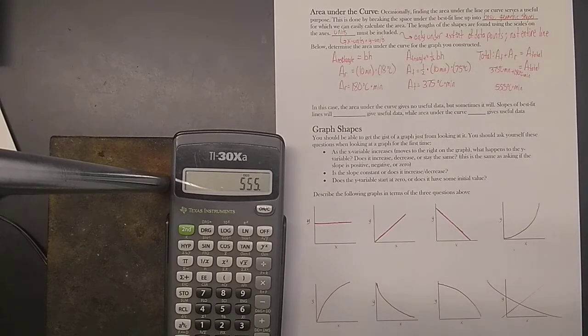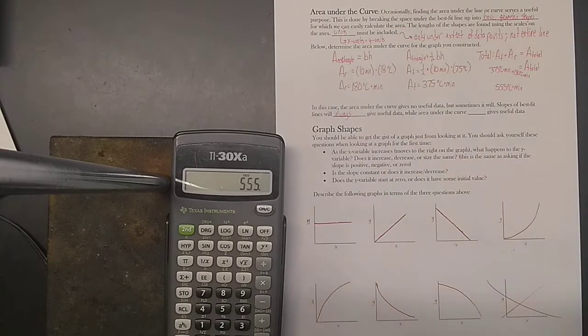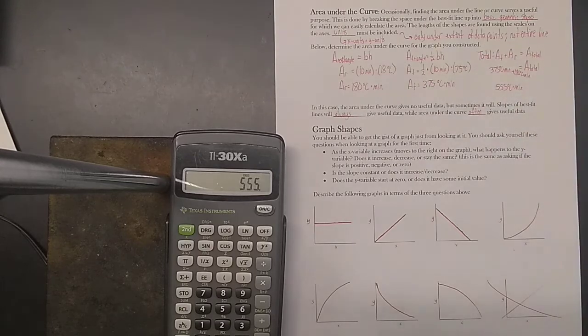Now, what the heck is a degree Celsius times a minute? Why is this important? In this case, it's not. Okay? Sometimes the area under the curve gives no useful data. Sometimes it will. This happens to give us no useful data. All right? The slope of a best fit line will always tell us something useful. Area under the curve often gives useful data. Okay? So you've got to keep that one in your back pocket because it will show up sooner rather than later in an important sense.